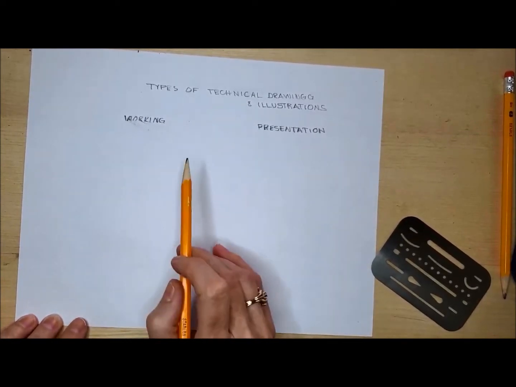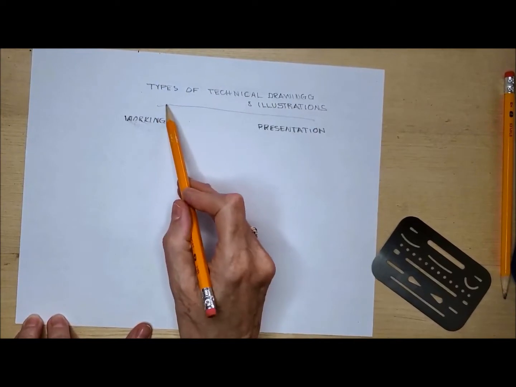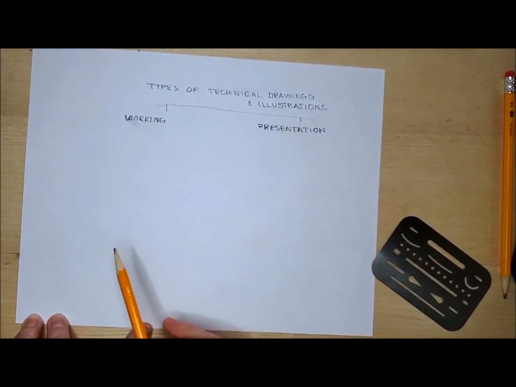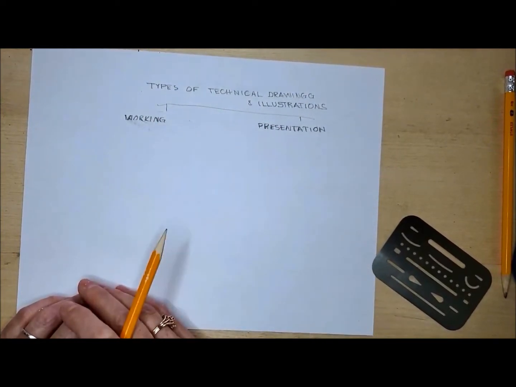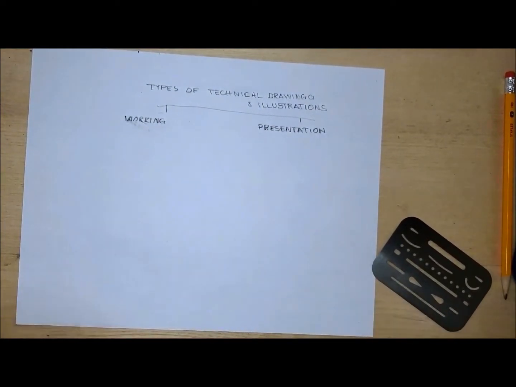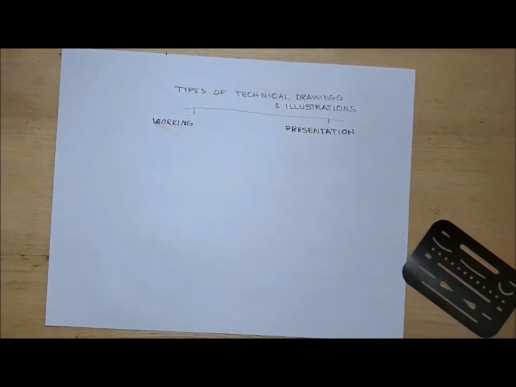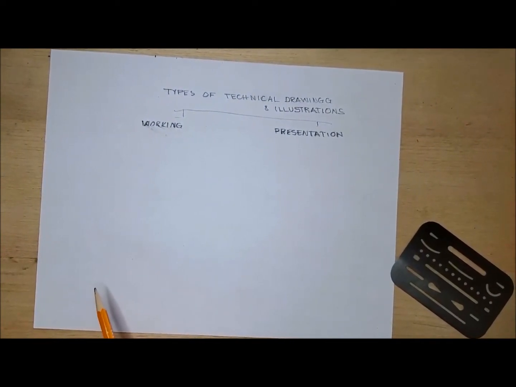All right, so we're working together, and we've decided that the types fall into 2 categories. They're either working drawings or presentation drawings. And as we look at them, we're going to actually do the working drawings in the first half of this video, and then we're going to do the presentation drawings in the second half of the video. I'm going to actually break this video into 2 parts to make it a little more manageable.